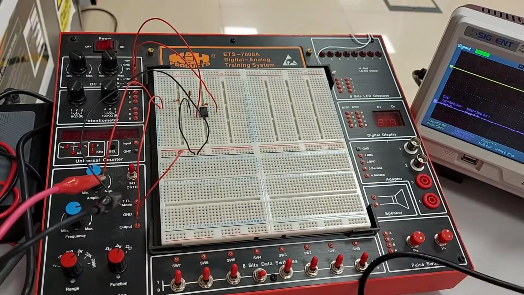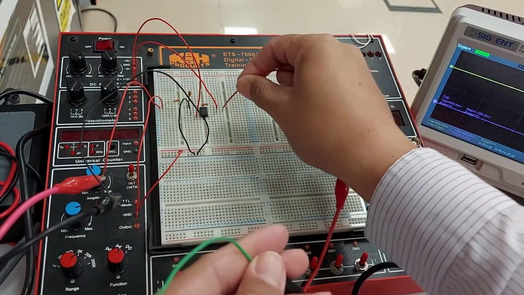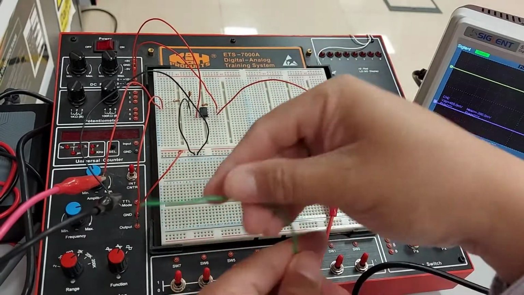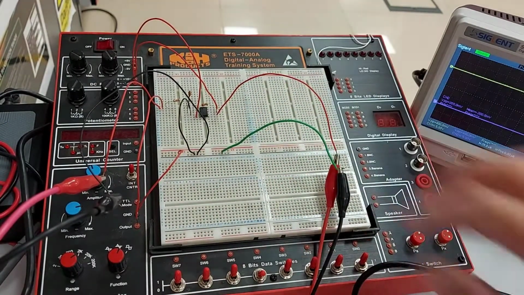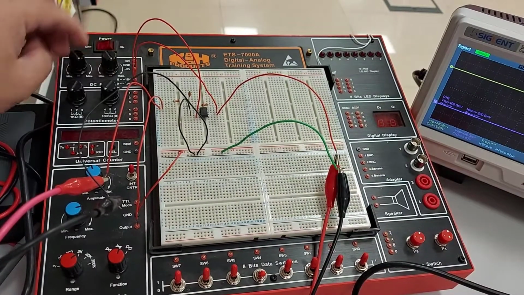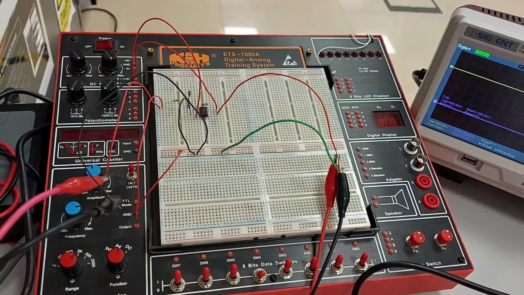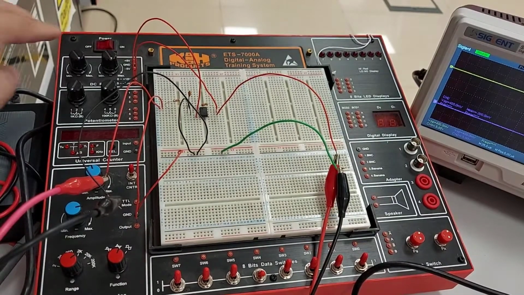Channel 2 will be connected to the output, number 6, and ground, like that. This one should be in full. This time you're going to give 7 volts peak to peak. So switch it on.